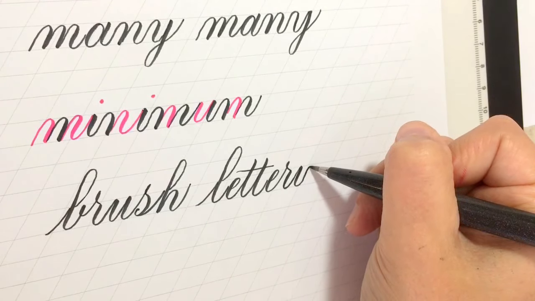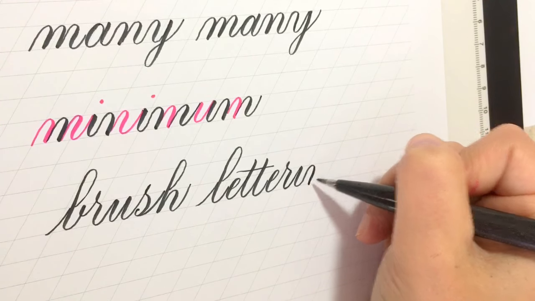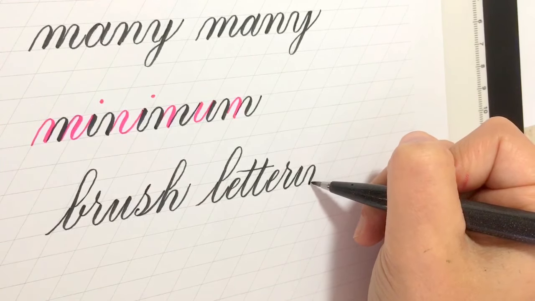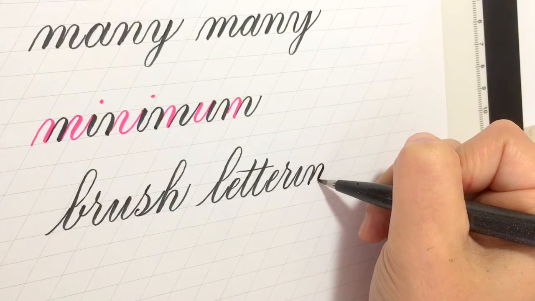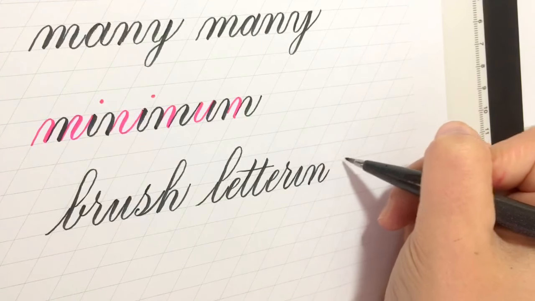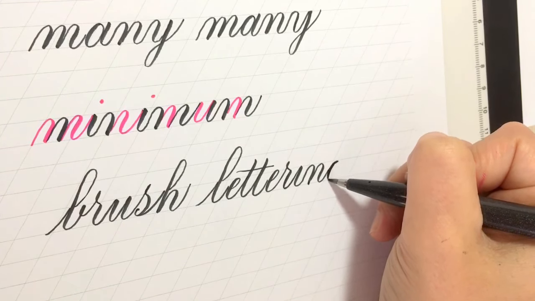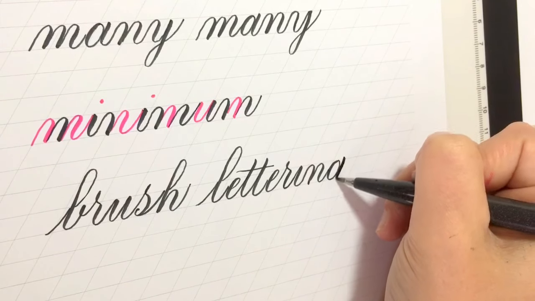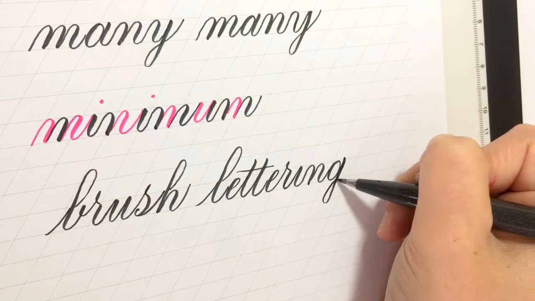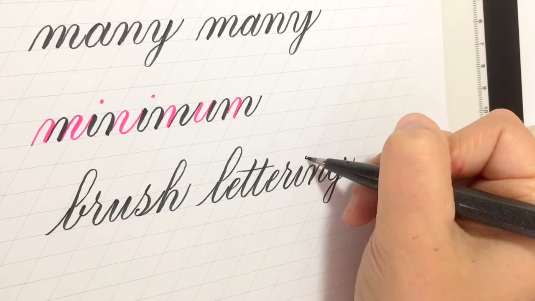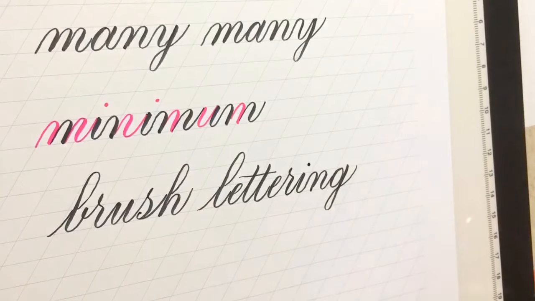The I ends with an underturn and goes directly into an overturn for the N. Compound curve going into an oval, so we stop. Brush lettering.